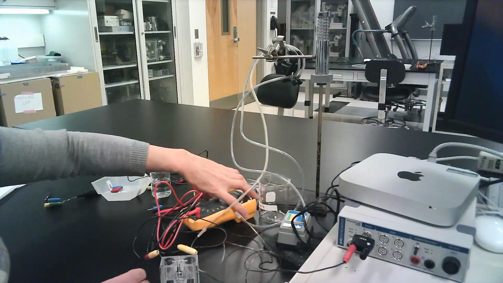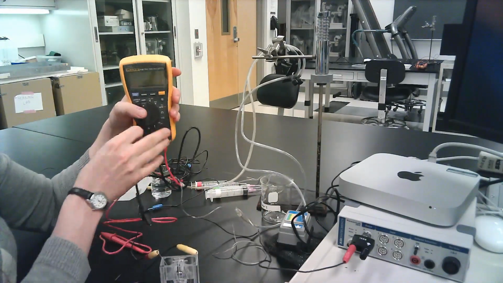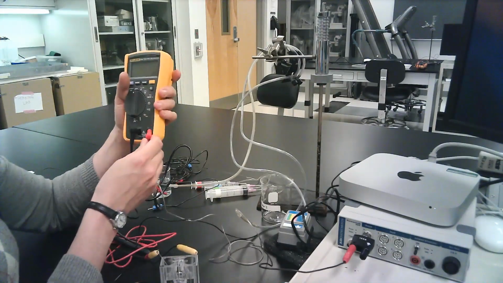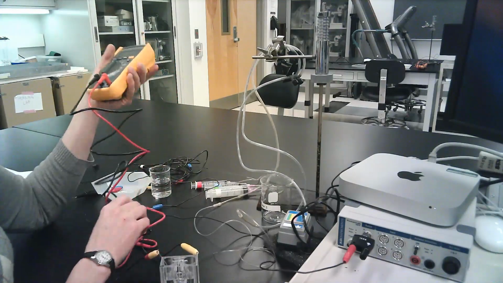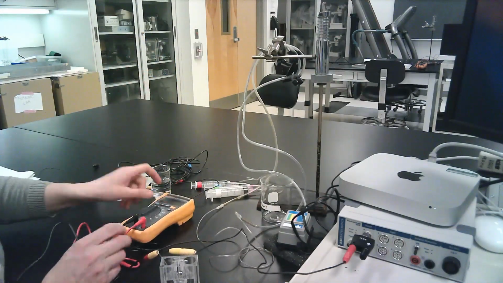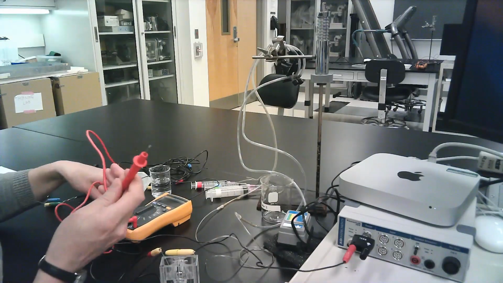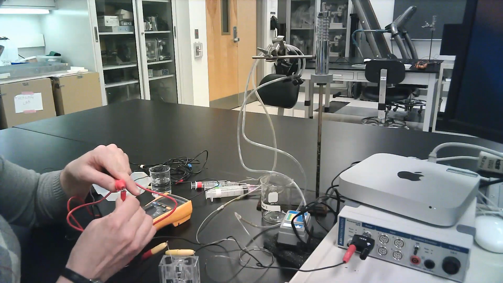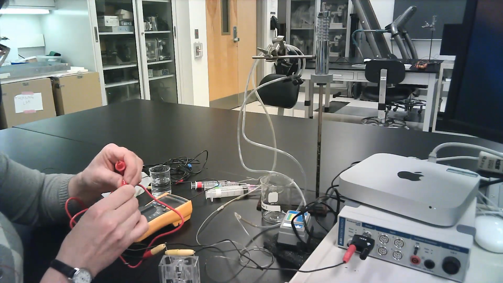So here is my multimeter, and in this case we'll connect that red alligator clip to the positive terminal on the multimeter. There's a couple different ways you can make that connection. In this case, what I'm going to do is I'll just take the red tip of this multimeter and we'll make physical contact between these.